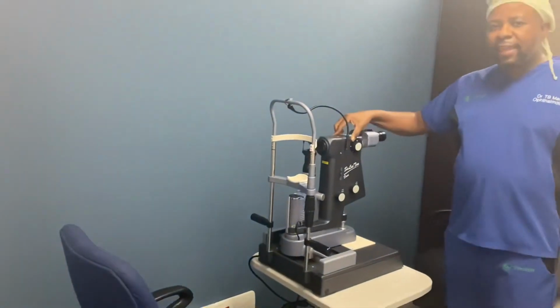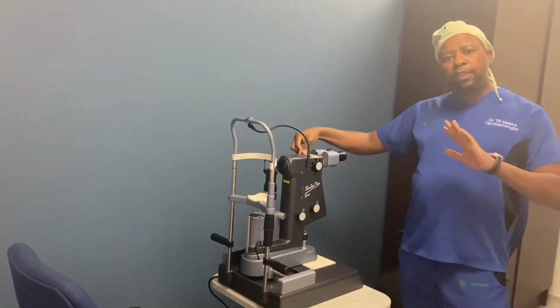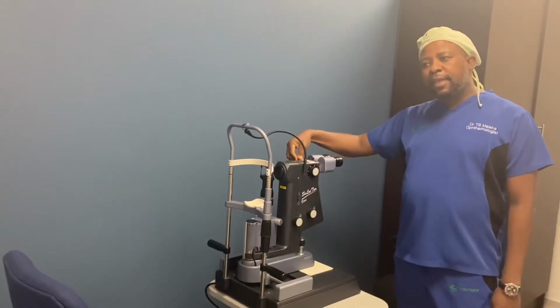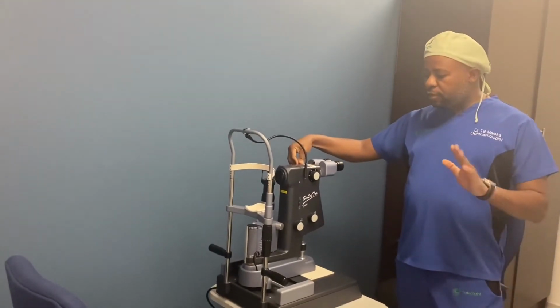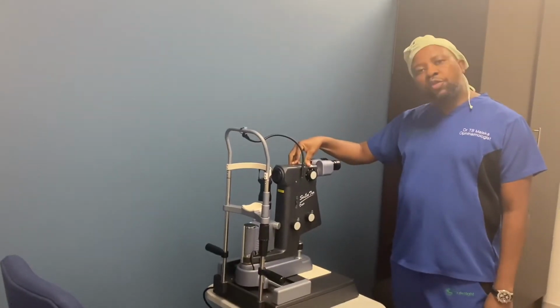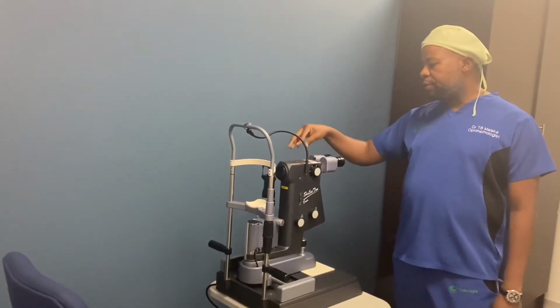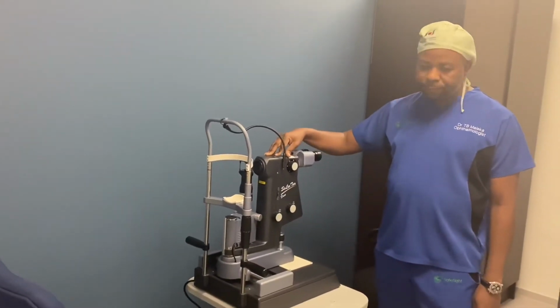Okay, this is a YAG laser that we use following cataract surgery to polish up intraocular lenses should they get a little bit of fibrosis. It also has an SLT module that we use to treat glaucoma to reduce pressure. We treat the trabecular meshwork with SLT.